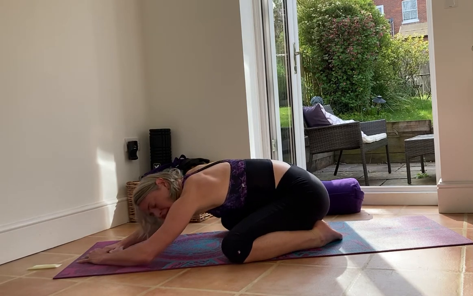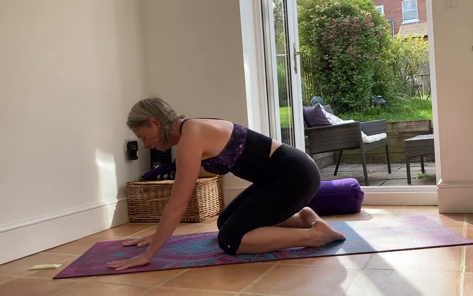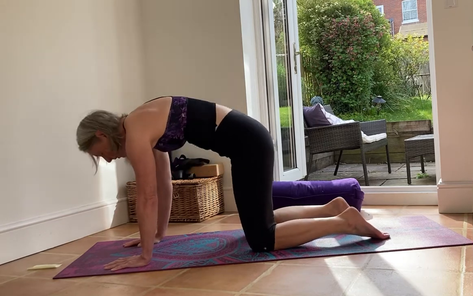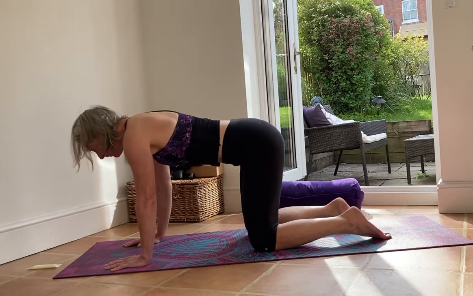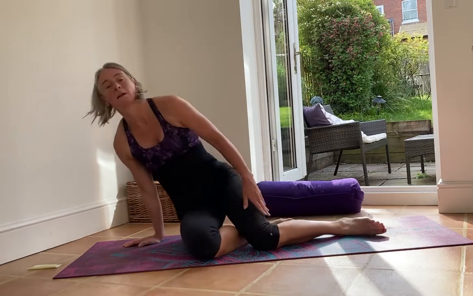And then when you're ready, you can just roll up. You can maybe do another final roll of cat-cows just to loosen that spine off. And hopefully that'll give you a little bit of relief from sciatica pain.